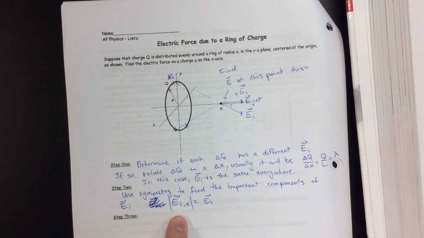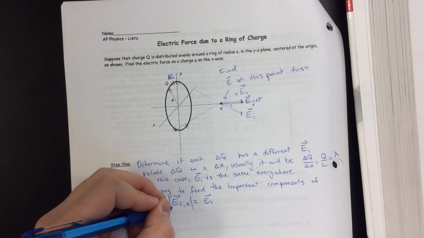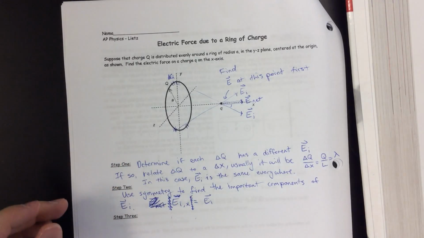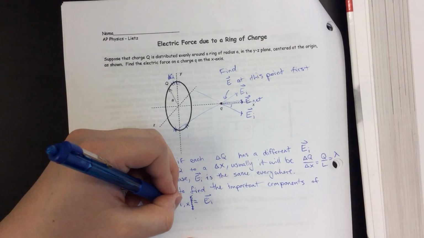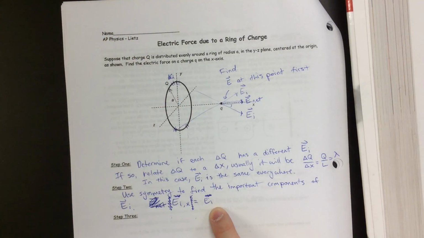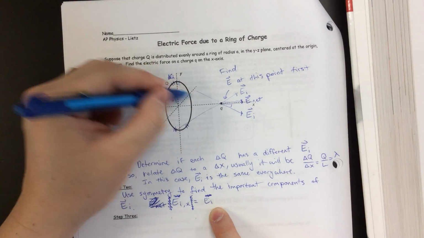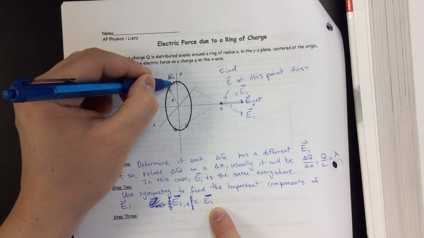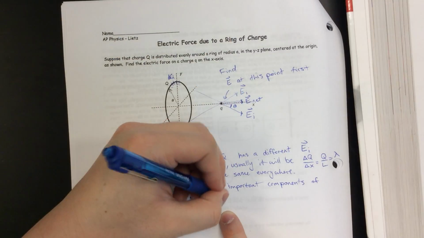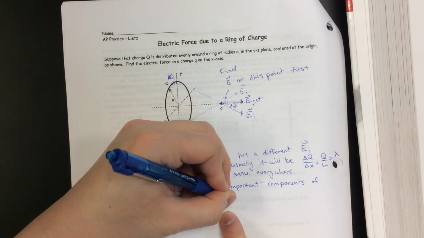At this point, since we're already breaking down into components, sorry, let me cross all that out. We're not really looking at vectors anymore. We're looking at components, so we'll just do E_i in the x, which is just the magnitude of E_i, in other words, the magnitude of this electric field from this element. And if this is angle theta, then we want cosine of theta.